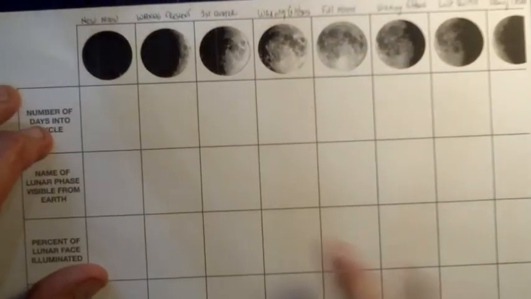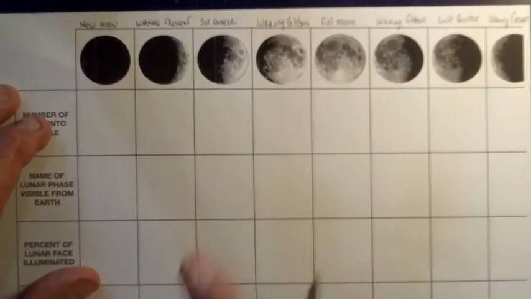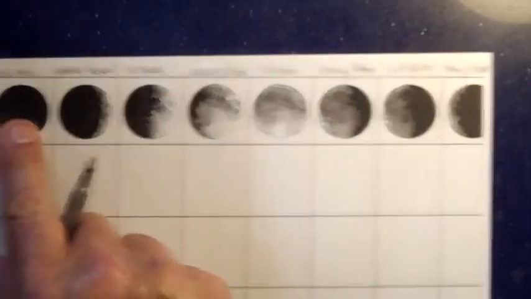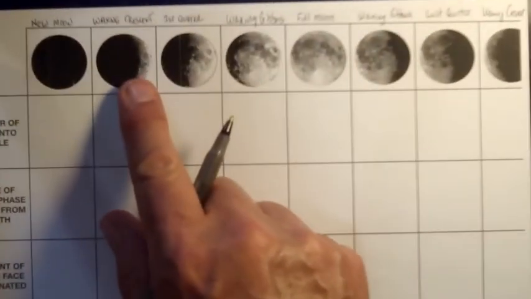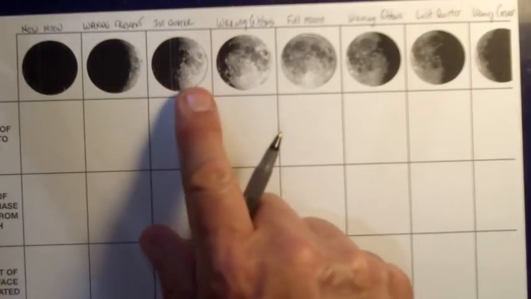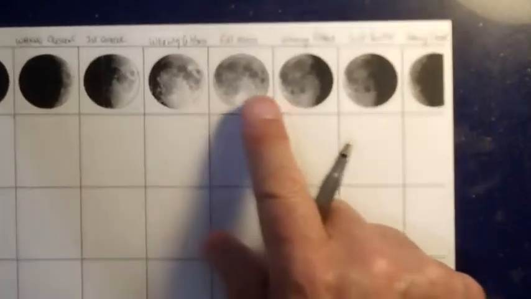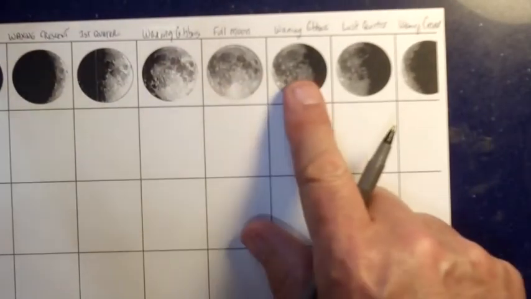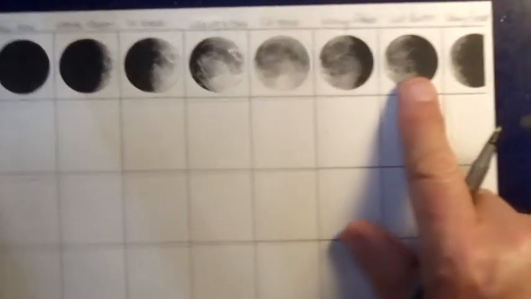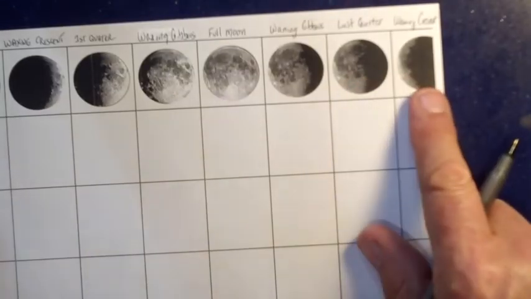So let's take a look at the moon phases that we have on the worksheet. We have the new moon, a waxing crescent, first quarter, waxing gibbous, the full moon, the waning gibbous, the last quarter, and the waning crescent.